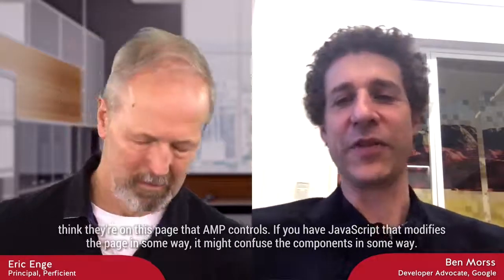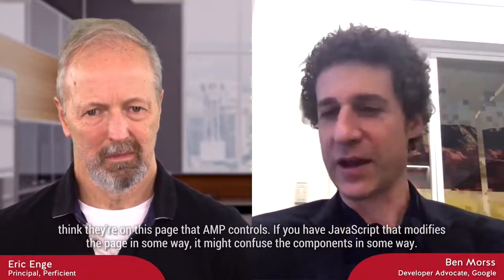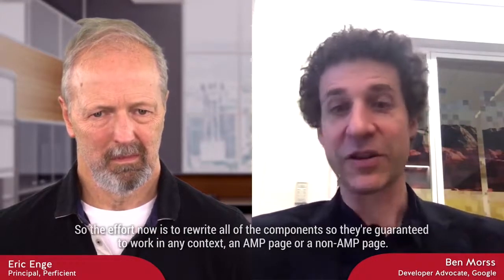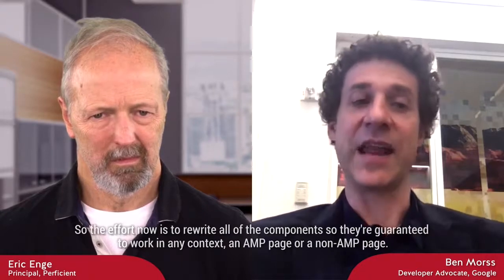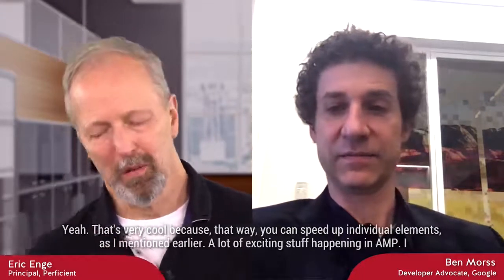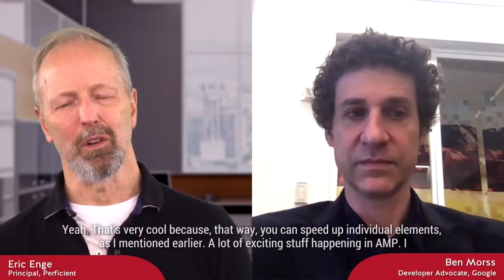AMP components think they're on a page that AMP controls. If you have JavaScript that modifies the page in some way, you might confuse the components. So the effort now is to rewrite all of the components so they're guaranteed to work in any context, an AMP page or a non-AMP page. Yeah, so that's very cool because that way you can speed up individual elements, as I mentioned earlier.